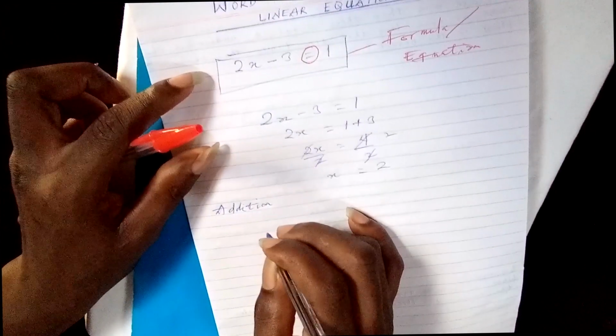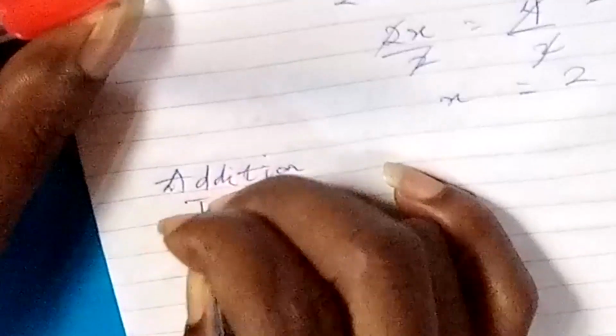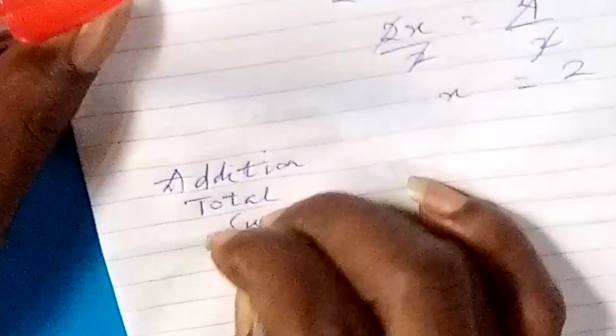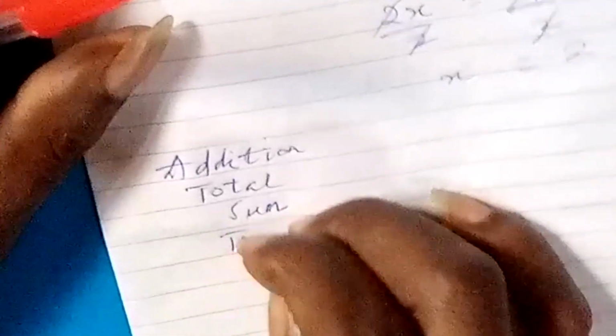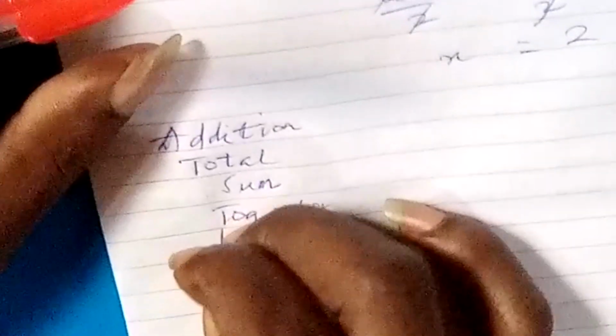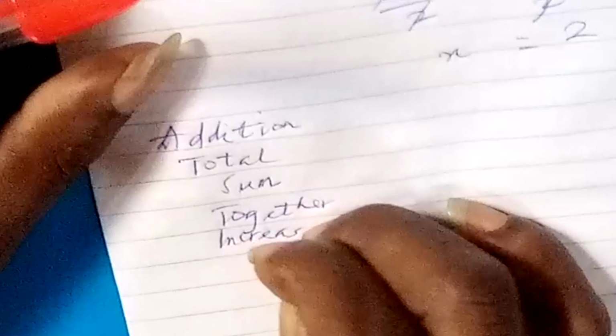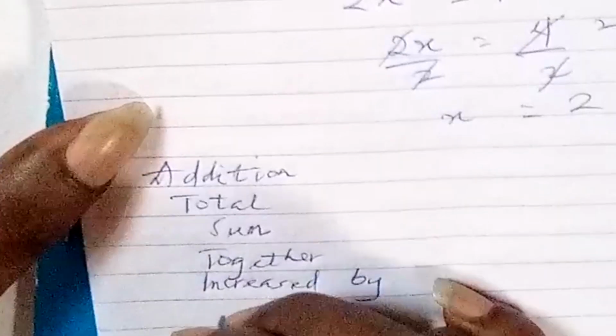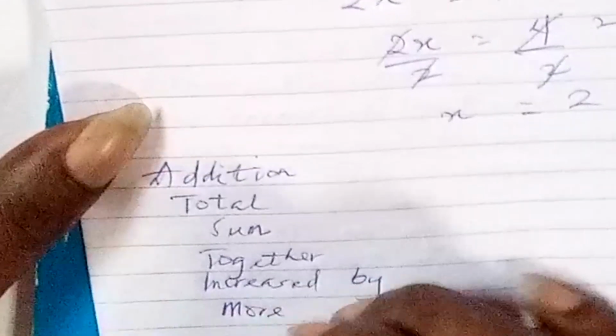The words or phrases are: total, sum, together, increased by, more than.